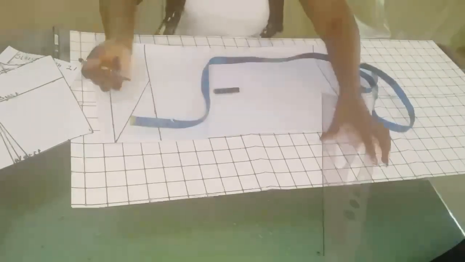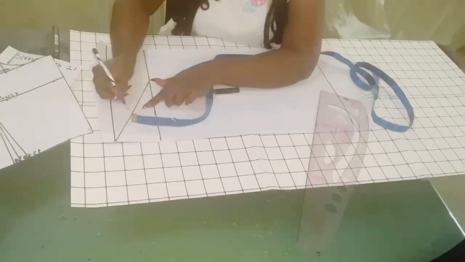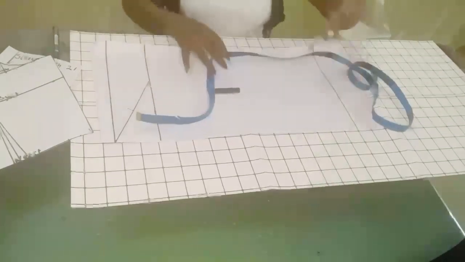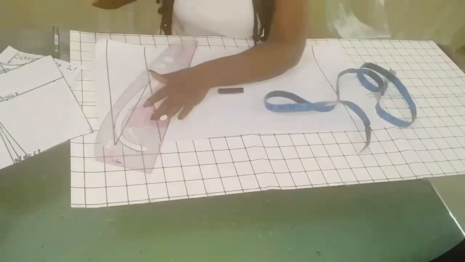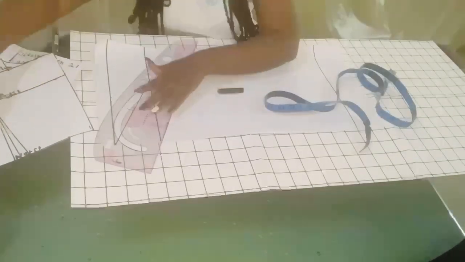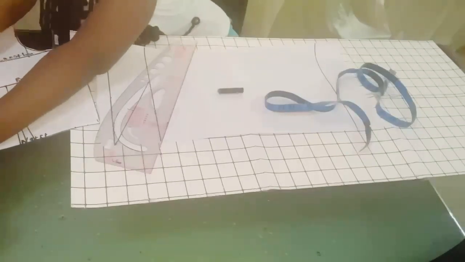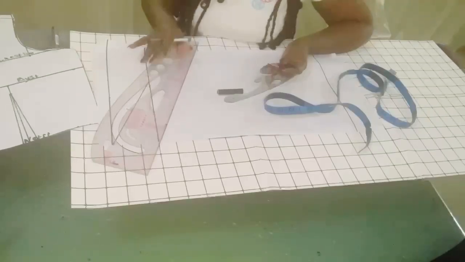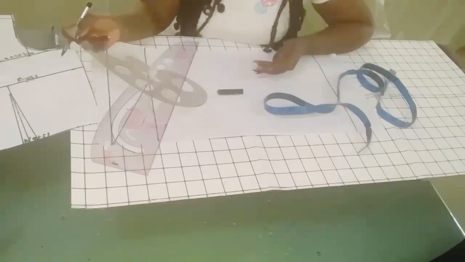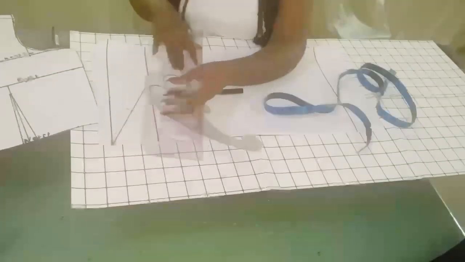You're going to be connecting that. Then you take your ruler or your armhole curve. Whatever armhole curve you have, you're going to be making use of that. If you don't have a pattern master, whatever armhole curve you have, just be creative with it and bring out your armhole so you can make use of this.